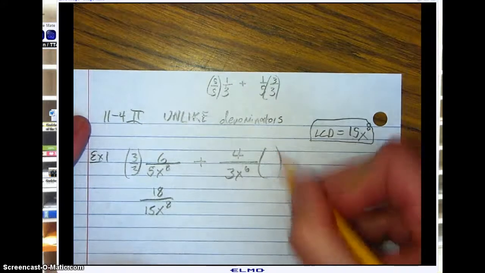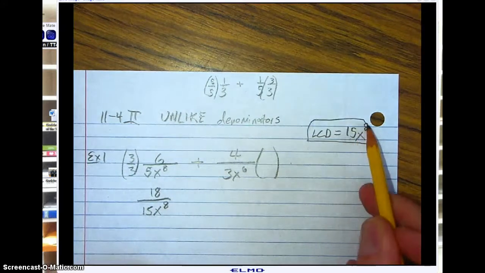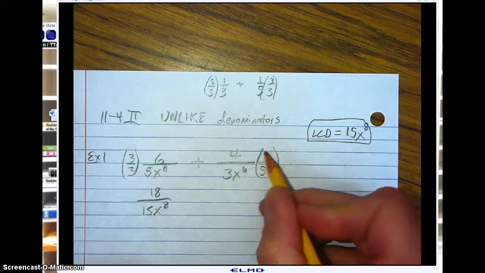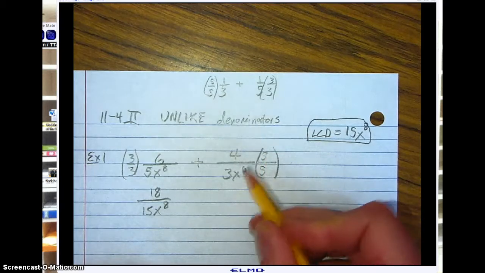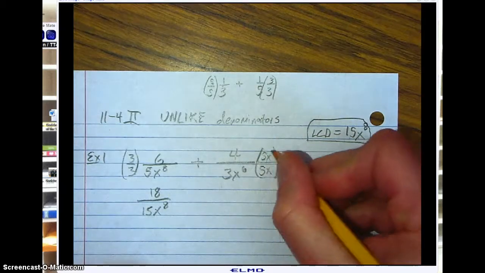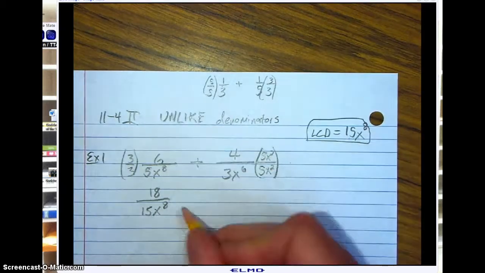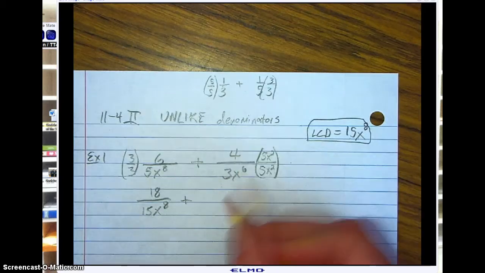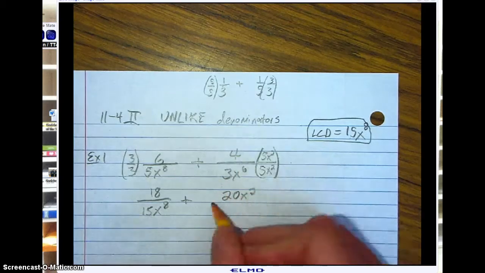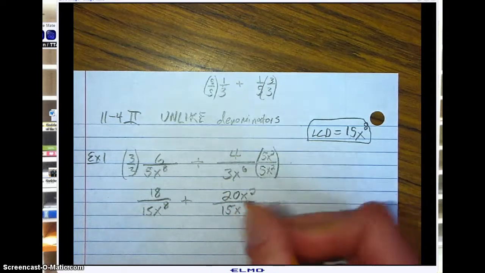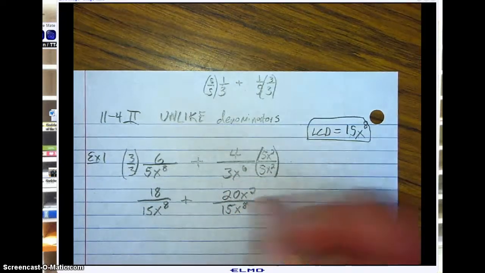Well, what about this guy? What's he missing? Which factor of 15x to the 8th is he missing? Well, first of all, he's missing 5. But he's also missing a couple of these exponents. He's missing x to the 2nd power because he needs to get up to x to the 8th power. So he needs the additional factor of x squared. So now I multiply that times 4 times 5x squared, I get 20x squared, over what we want. 3 times 5 is 15, x to the, add the powers, 8th.